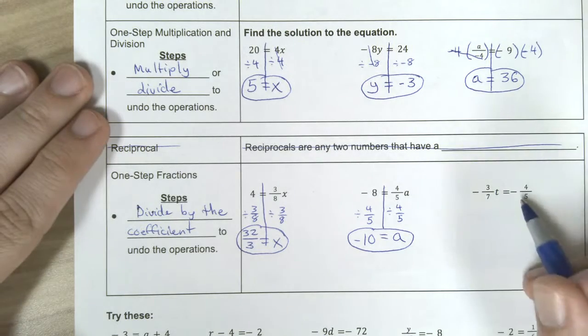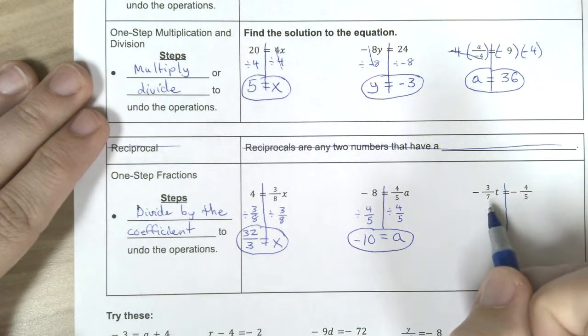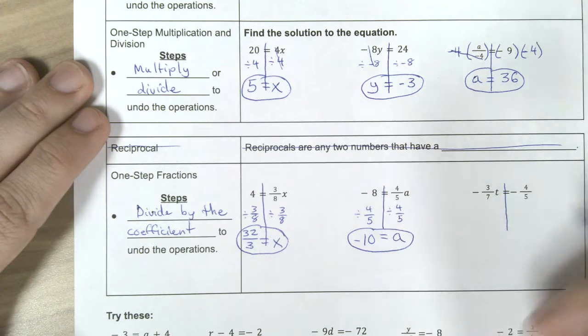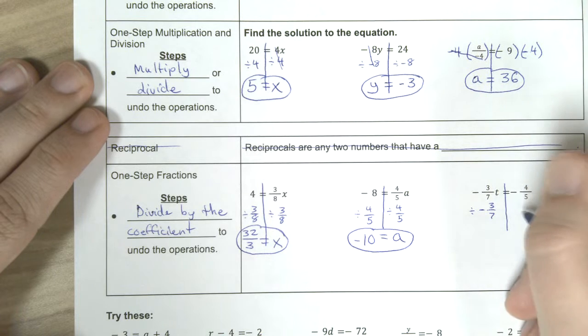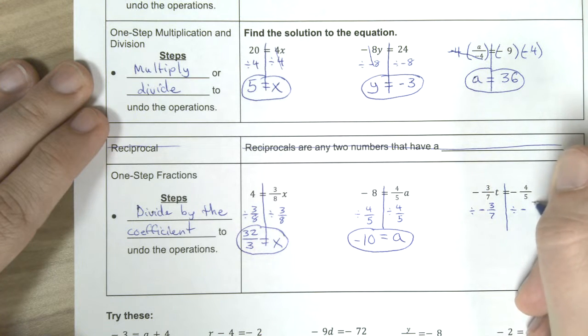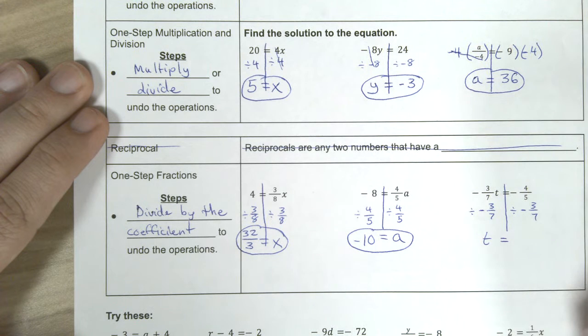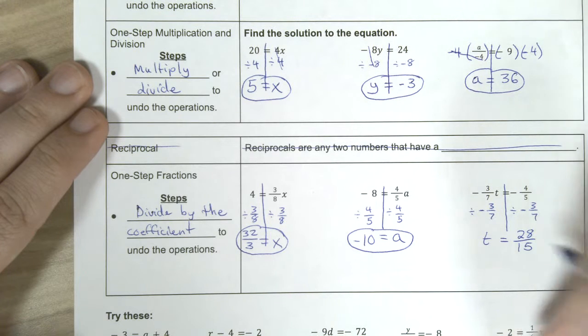Okay, and then we can try this last one. I know there's fractions, but you'll still do the same thing. Since you've got a -3/7 next to a t, that's multiplication. So we'll divide by the -3/7, which will get you t equals 28/15 if you use a calculator.